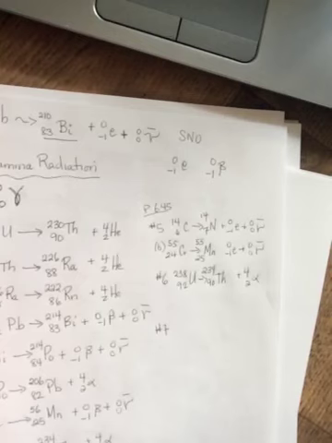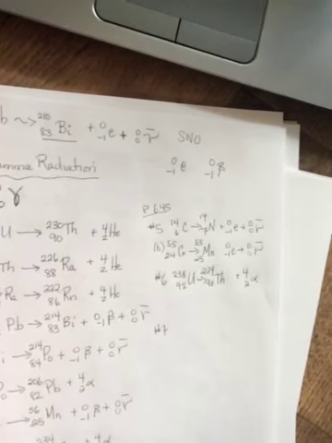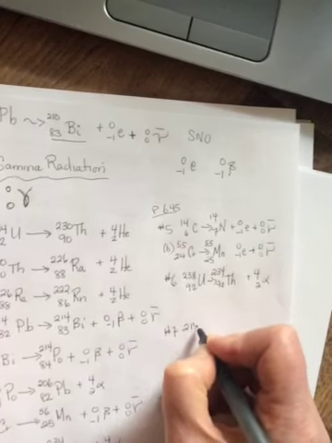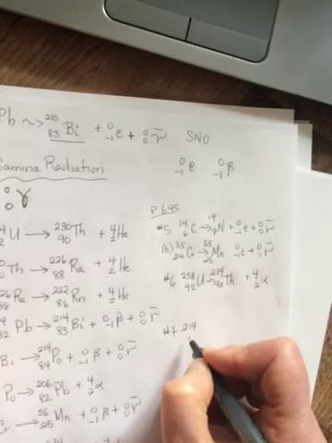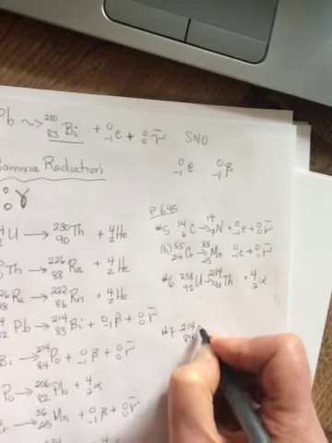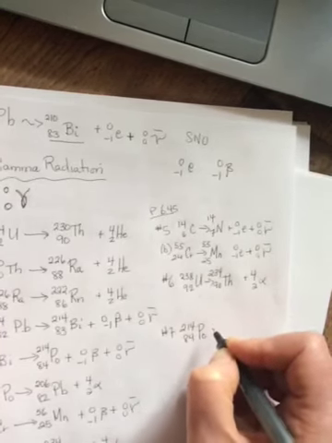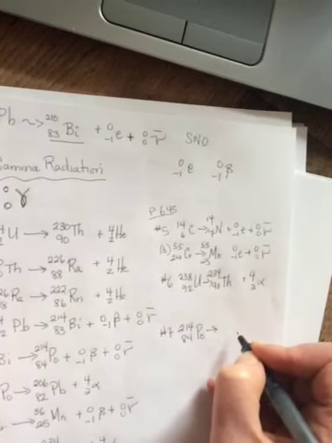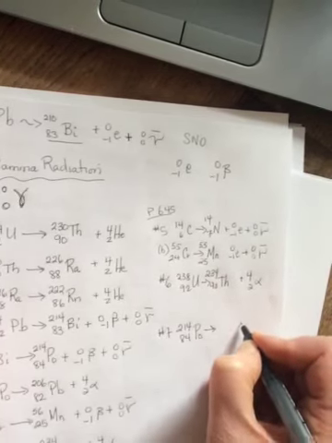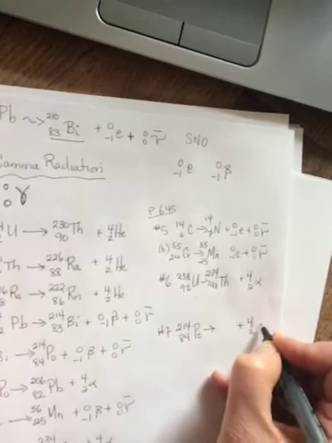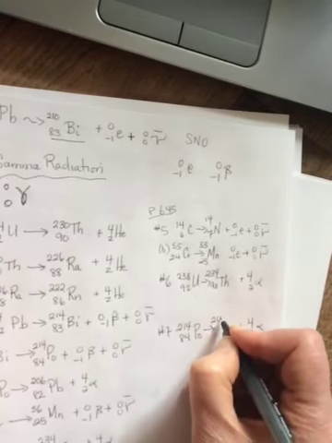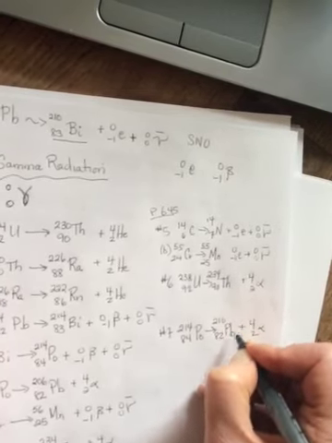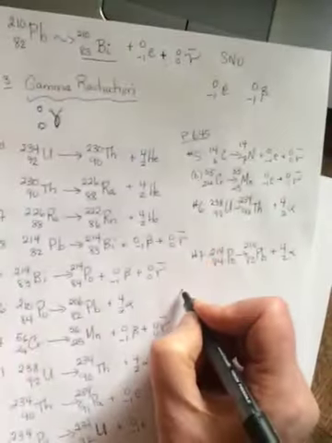Number 7. A radioactive polonium isotope undergoes alpha decay, and it's polonium 214. So 214 and polonium is 84, Po. It's one of the ones Marie Curie worked with, and she named it polonium after she was from Poland. And it said alpha, so it must be 210 on the top, it must be 82 on the bottom, and 82 is lead. I'm going to run out of time.